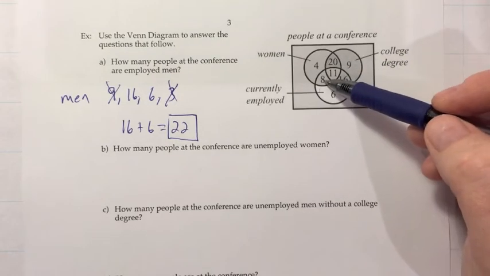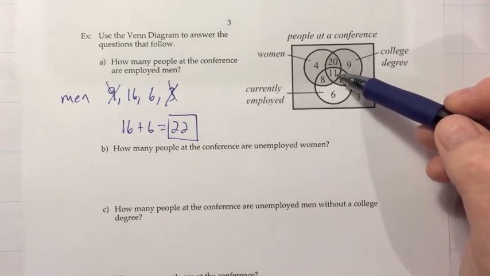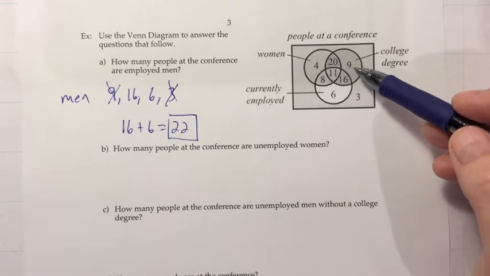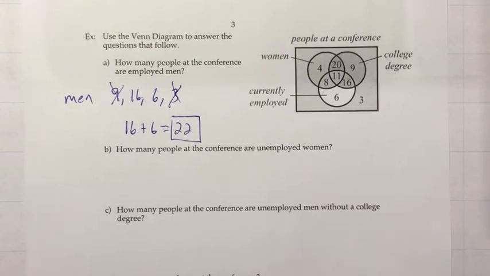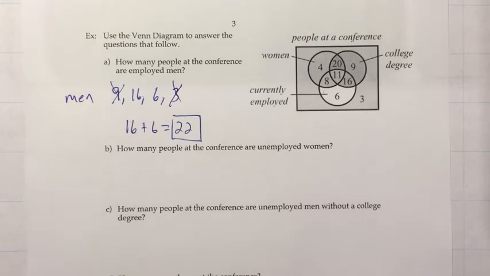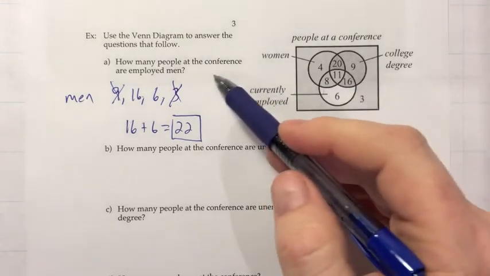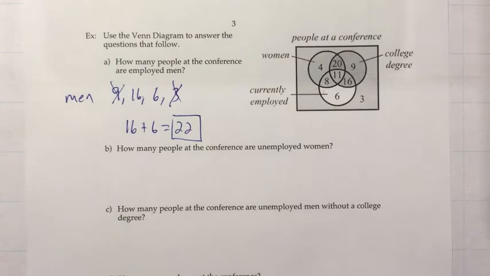And why not these 8? Because they're women. Why not those 11? Because they're women. Why not these 9 men? Because they're not employed. Okay? So always think about that. If you have a number that you think fits, just double check to see what its description is and see if it violates some part of that or not.